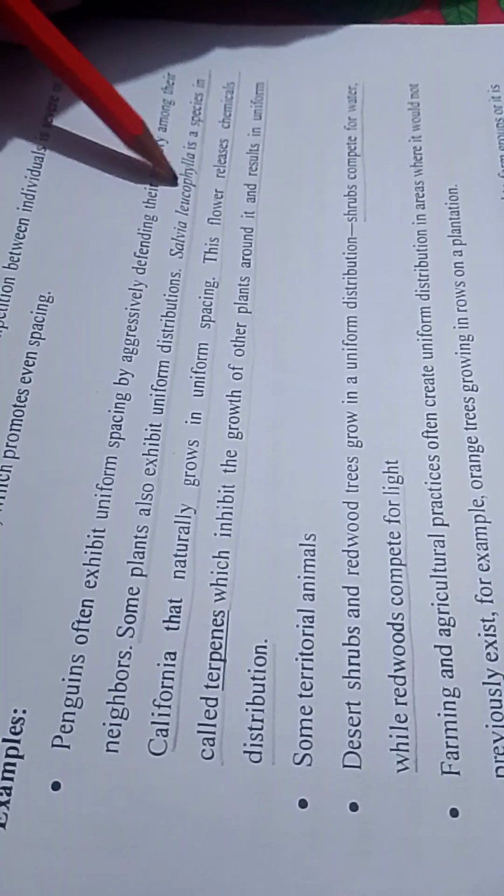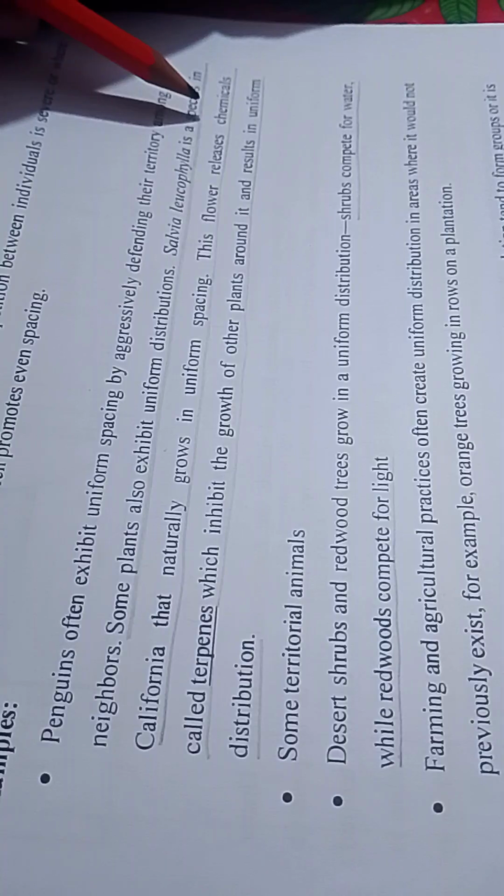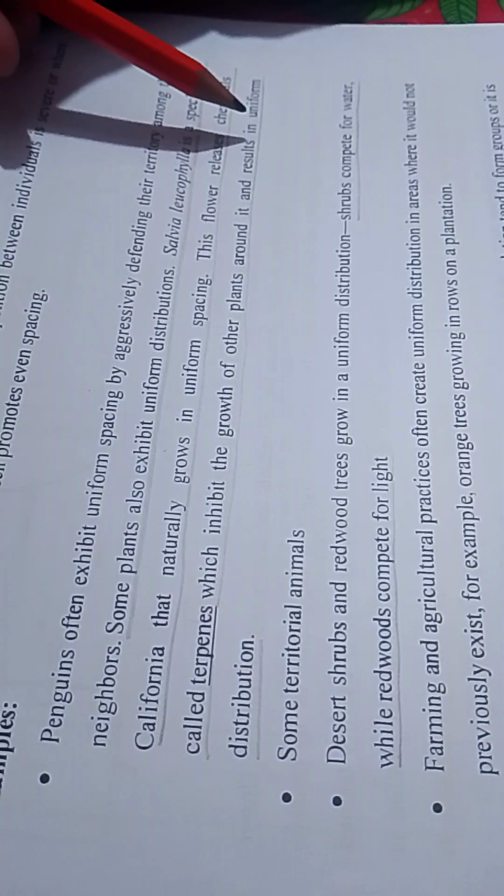Salvia leucophylla is a species in California that naturally grows in uniform spacing. This flower releases a chemical called terpene, which inhibits the growth of other plants around it and results in uniform distribution.